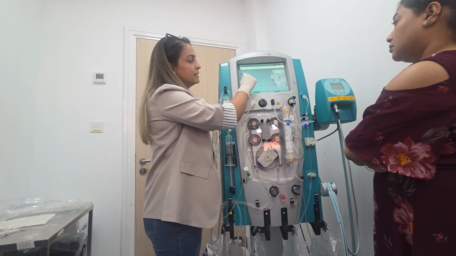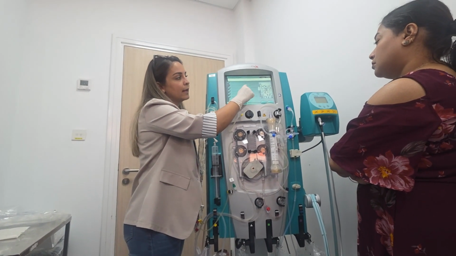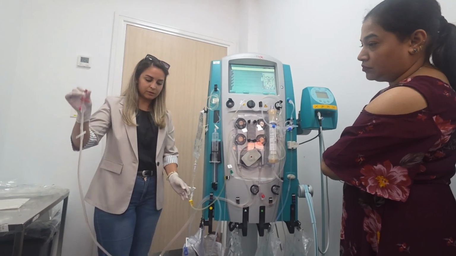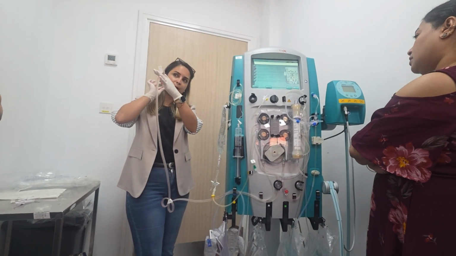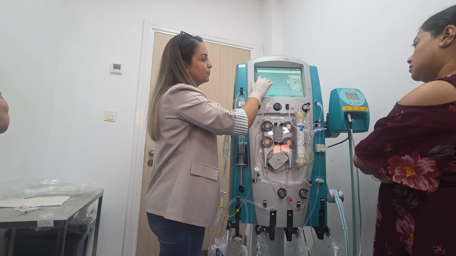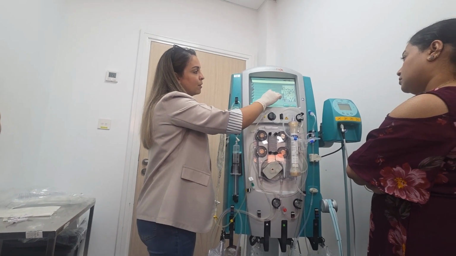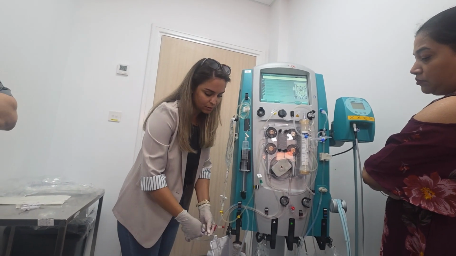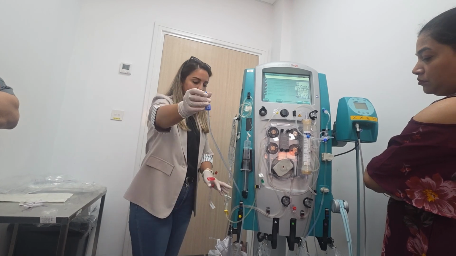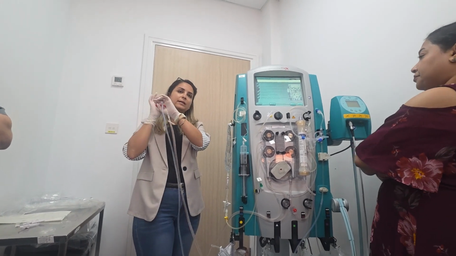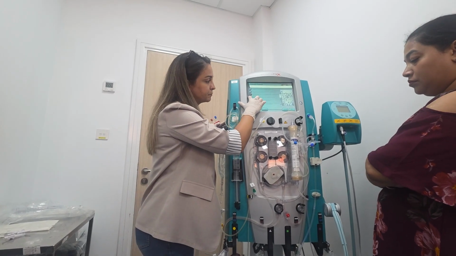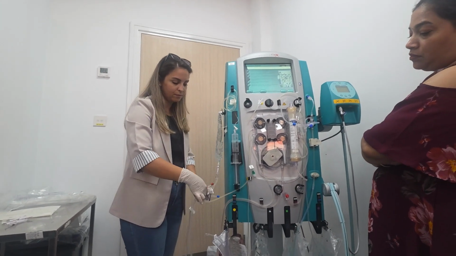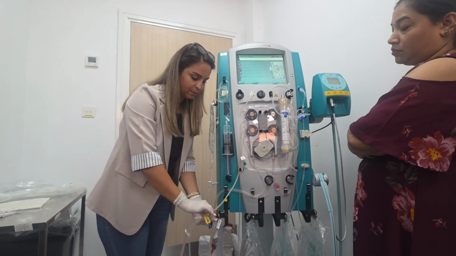Next, disconnect the access line from the Y line and connect to the red lumen of the catheter. So the access you will disconnect and connect to the patient. Okay? Now the blue, disconnect the return line from the collection effluent bag and connect it to the blue line of the patient. So disconnect the blue and connect it to the patient catheter. Next, disconnect effluent from the Y line and connect it to the effluent bag. So effluent line to the effluent bag.